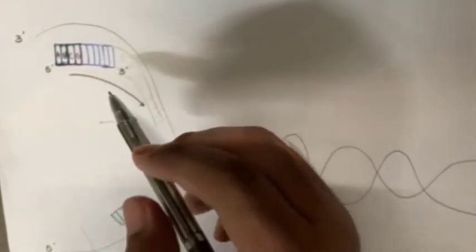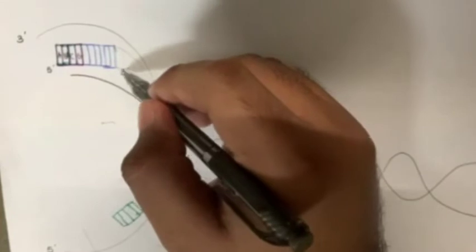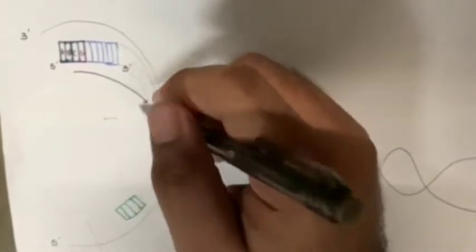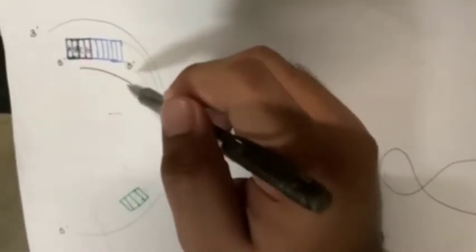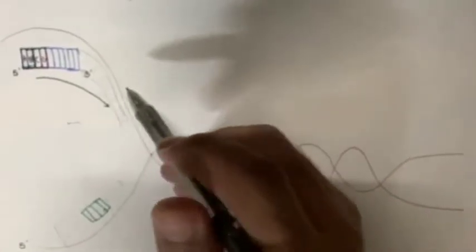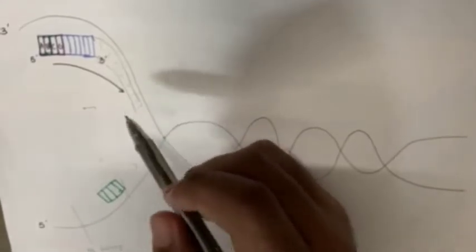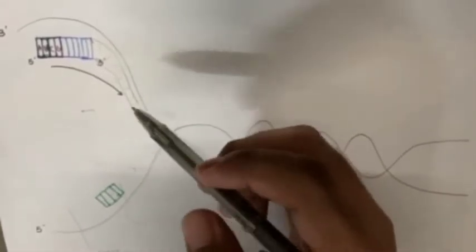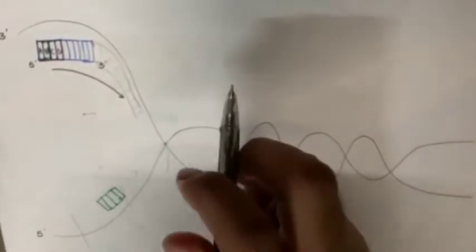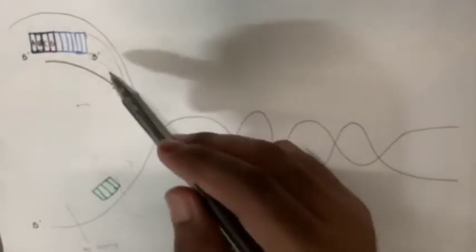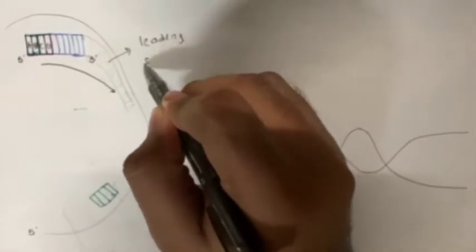The elongation of the DNA nucleotides is at the 3' end, because the 3' end has a 3' hydroxyl group. Before we proceed to DNA polymerase 1, we should know that the elongation of this strand is toward the replication fork. The strand that goes toward the replication fork we call the leading strand.